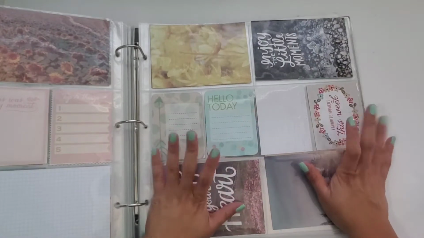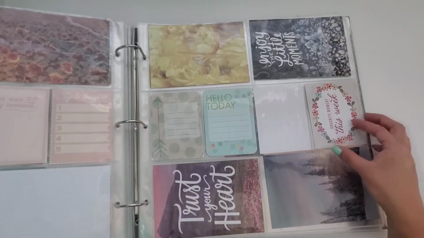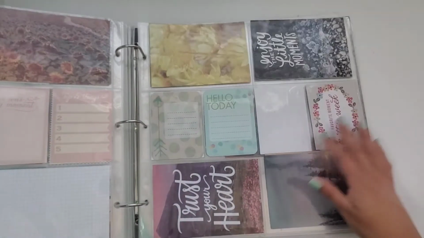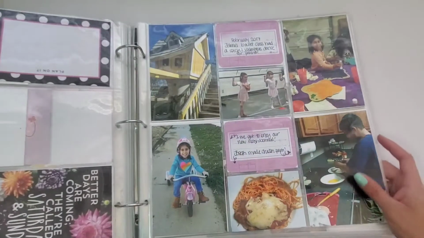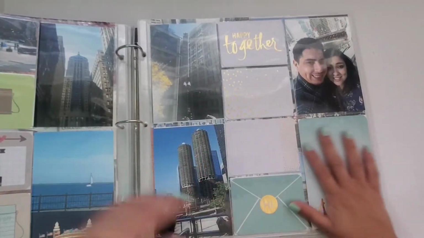Mambi used to sell these. They no longer develop them either. They made them for the Happy Planner, I don't know if they still do that. But anyways, this is Pocket Pages, and I did this like in 2015, 2016.